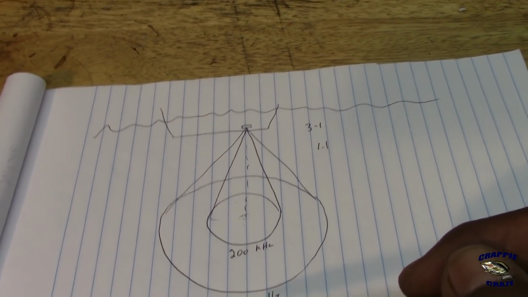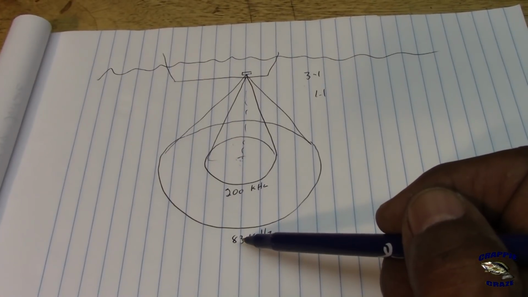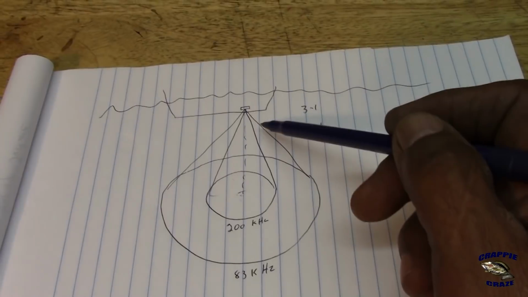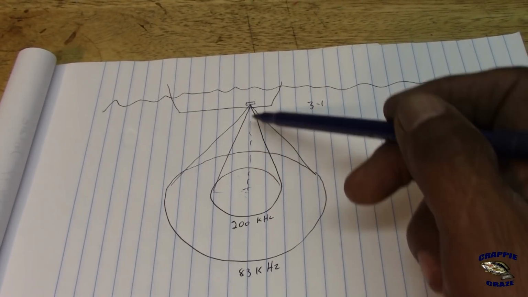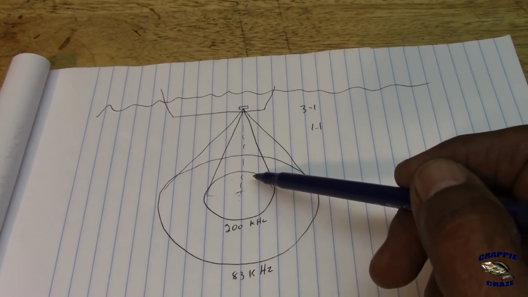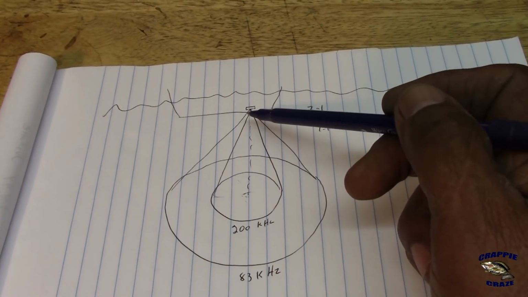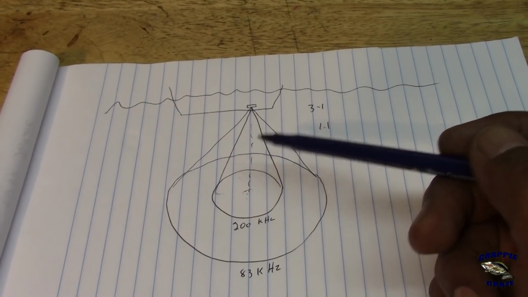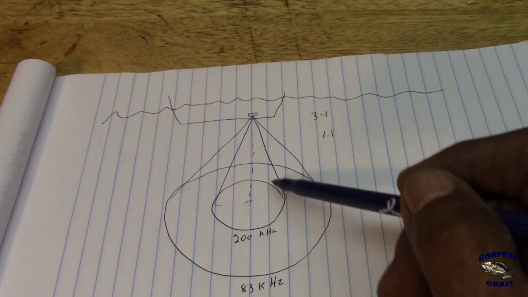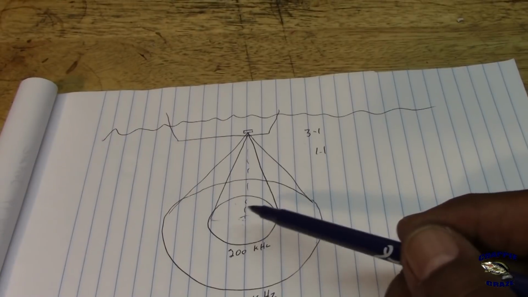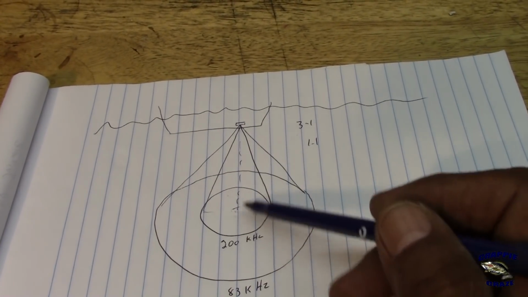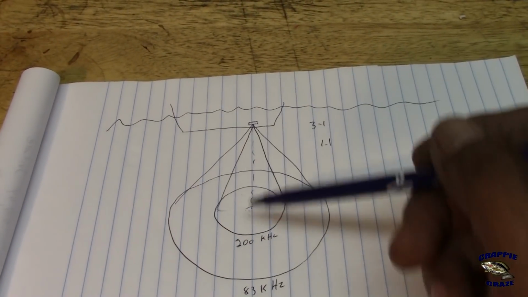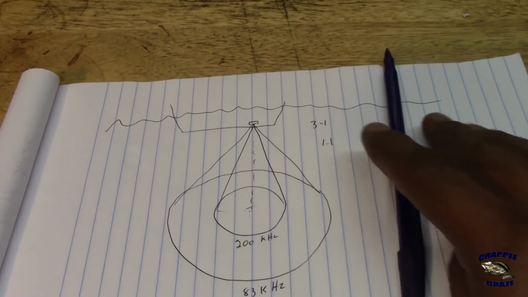If you're at 83 kilohertz, if you're using the 83 kilohertz, then the ratio is 1:1. So for every foot of water of depth, you will be looking at a 1 foot circumference. So it's equal. If it's 10 foot depth, then you're looking at a 10 foot circumference. All right. Okay. Remember that 200 kilohertz is the ratio is 3:1 depth to circumference, and on the 83 kilohertz, it's equal to your depth. Your circumference is equal to your depth, okay?